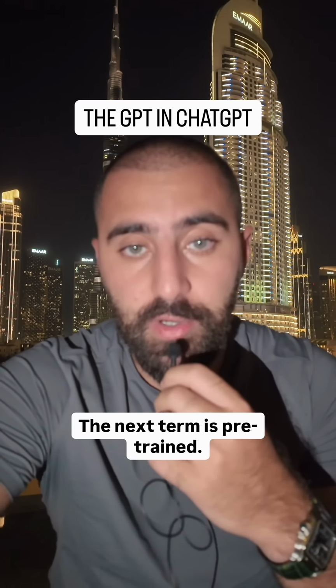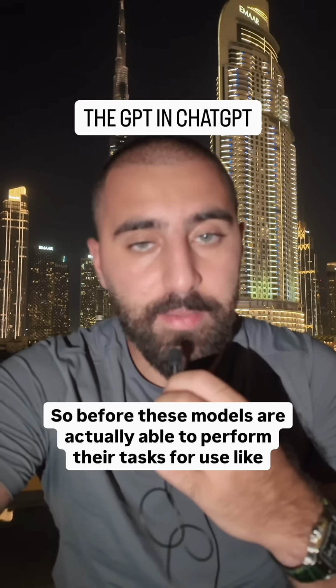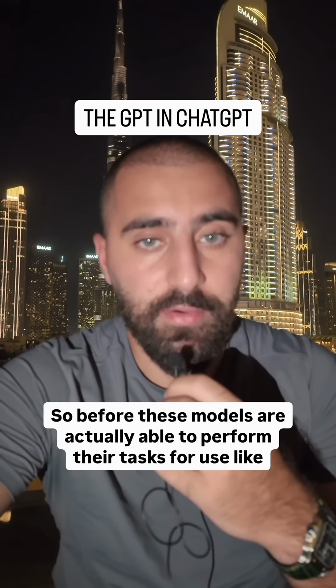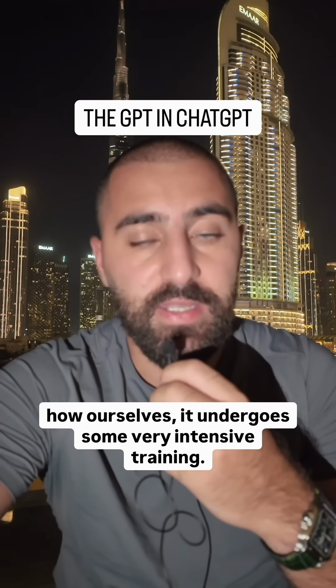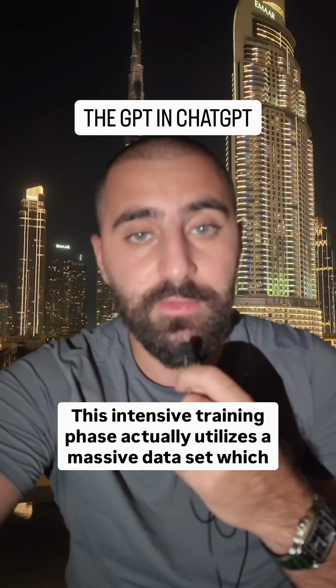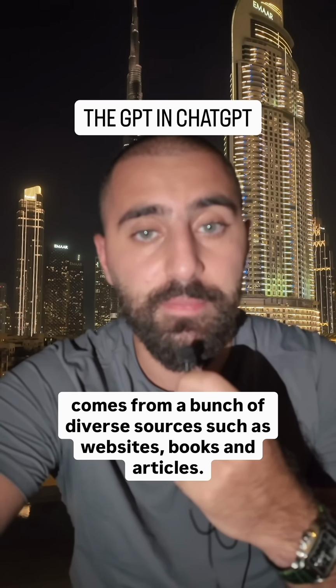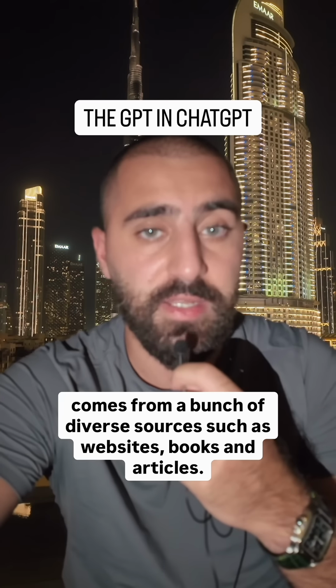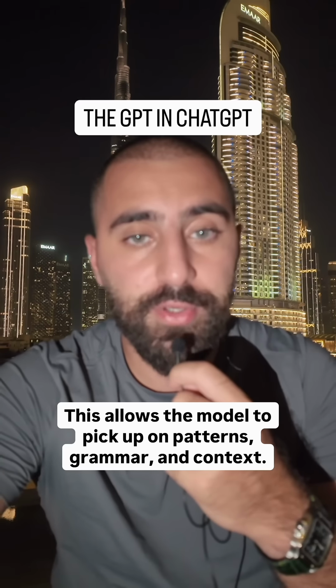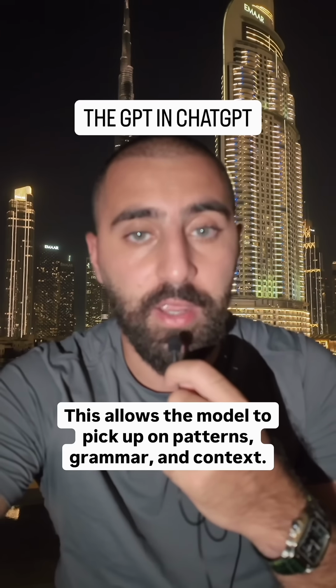The next term is pre-trained. Before these models are actually able to perform their tasks for users like ourselves, they undergo some very intensive training. This intensive training phase utilizes a massive data set which comes from a bunch of diverse sources such as websites, books, and articles. This allows the model to pick up on patterns, grammar, and context.